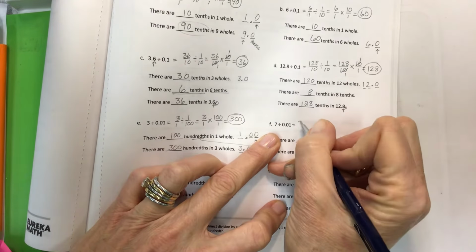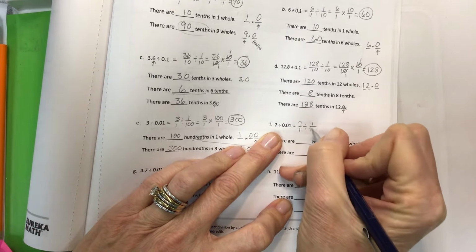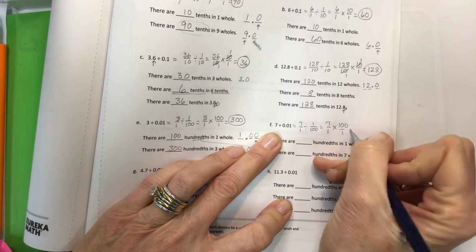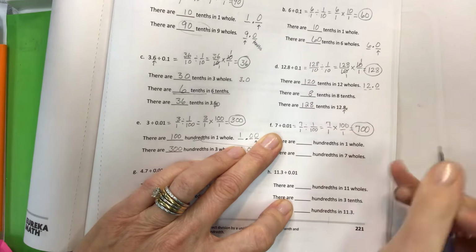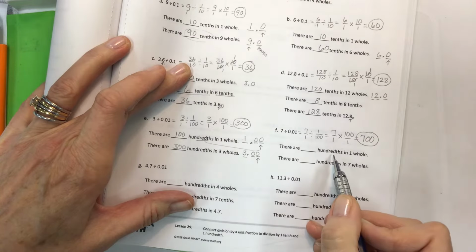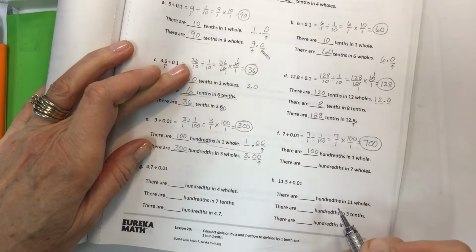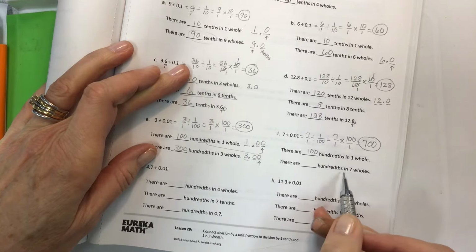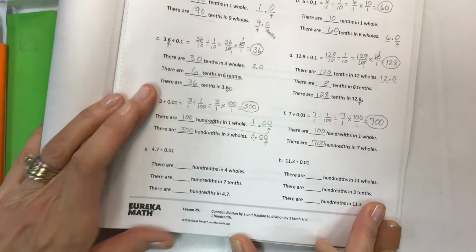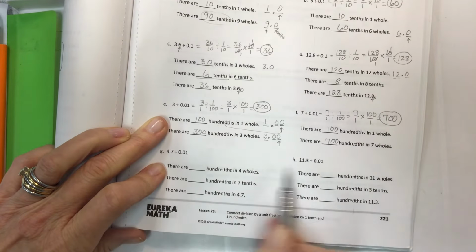Okay, next one, 7/1, because it's a whole number, divided by, what's our decimal fraction? 1/100th. Turn it into a fraction. Keep it, change it, flip it, solve it, and you get 700. And now for our unit, there are how many hundredths in 1 whole? Well, you just did that, so look for these types of patterns. They do like to repeat themselves. There are how many hundredths in 7 wholes, just like you did over here? 700.